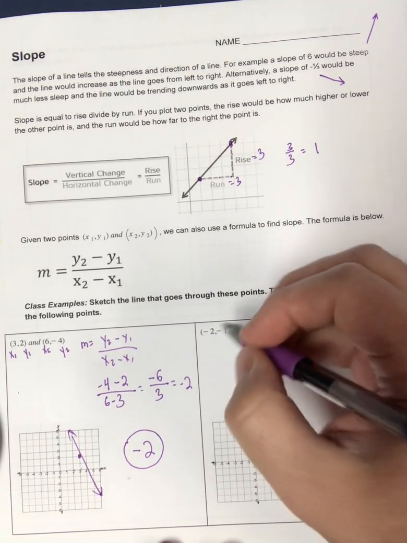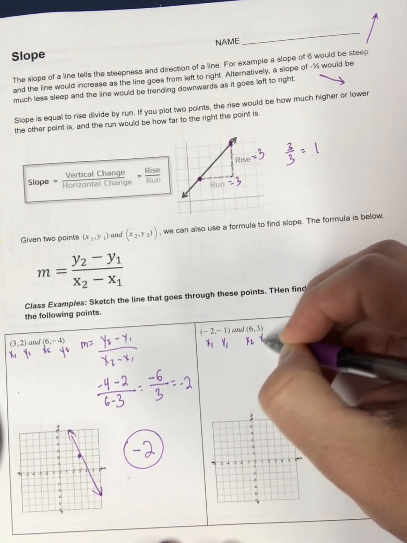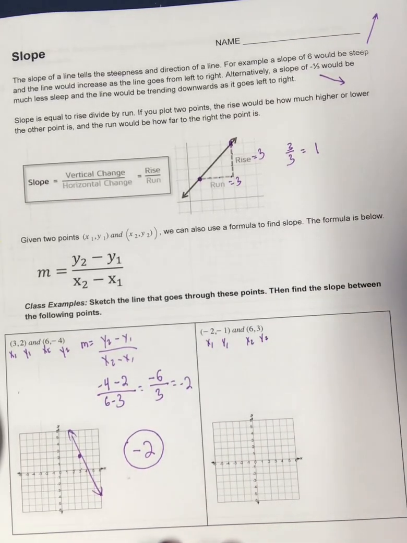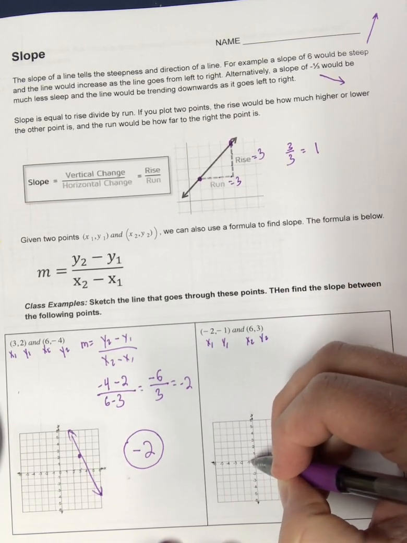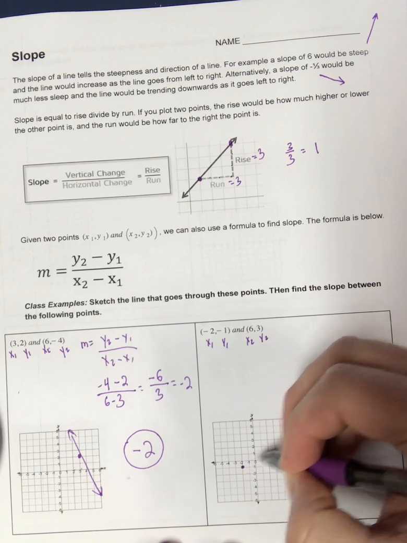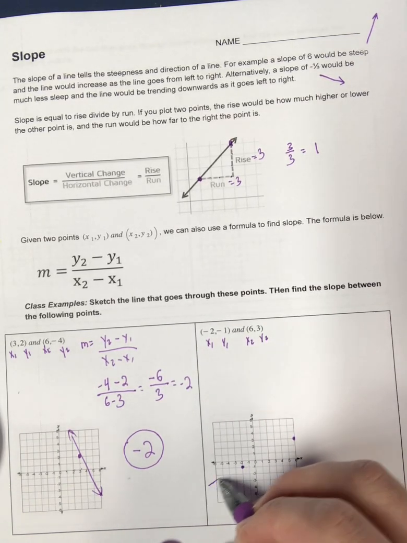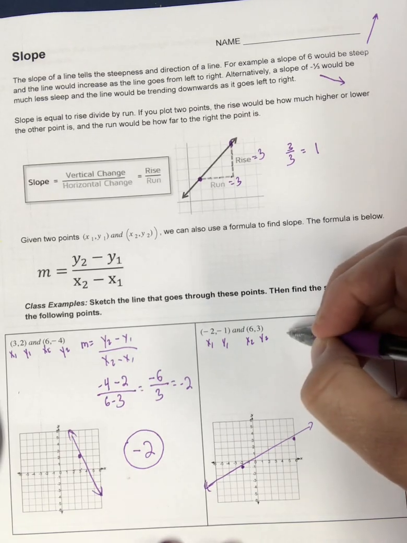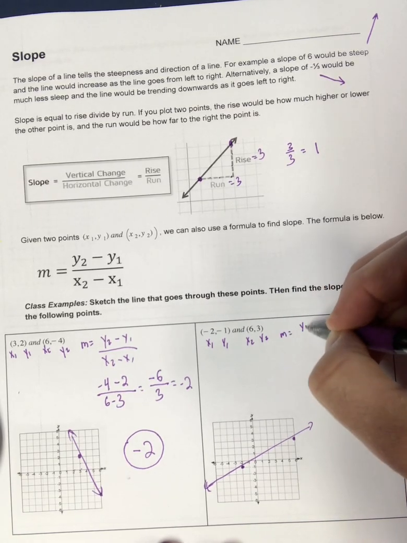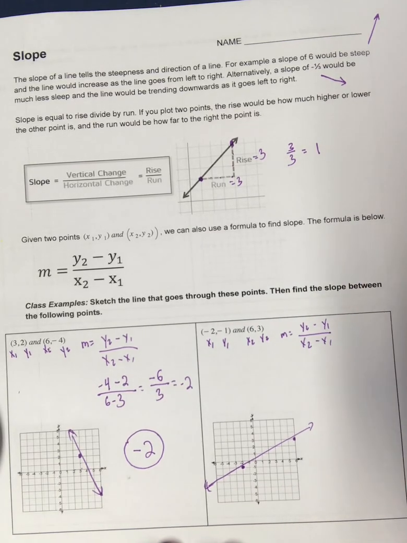Okay, problem 2. x1, y1, x2, y2. I think it's always a good idea to start the problems off by writing those. And then I'm going to plot the points so I can get a sense of what this looks like. Negative 2, negative 1 is here, and 6, 3 is right here. So this looks as though it's going in a positive direction, not too steep of a slope. We'll find out what it exactly is shortly. So I'm going to use the same formula, y2 minus y1 over x2 minus x1.